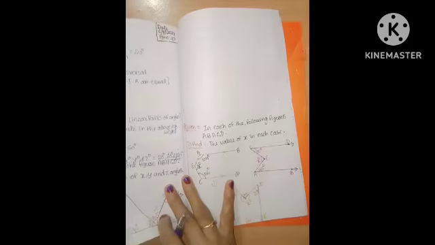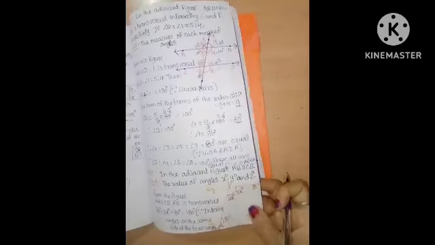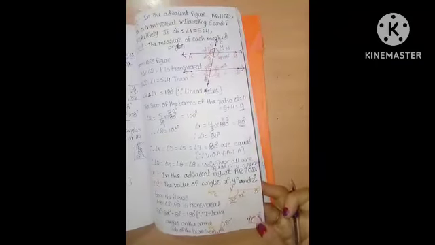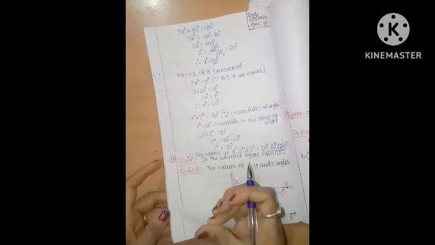Are you clear? Understood. Here, check it: the x degrees and y degrees values are substituted here. Is it correct or not? You can check it later. Both are equal. Is it correct?